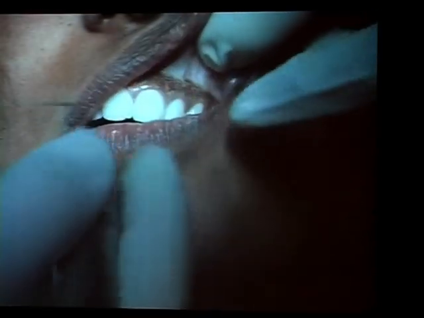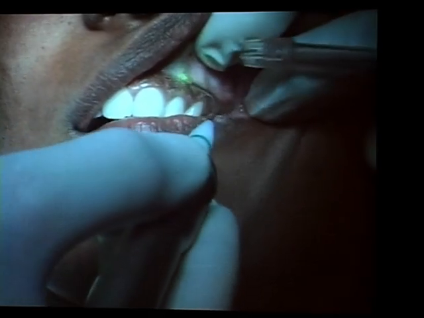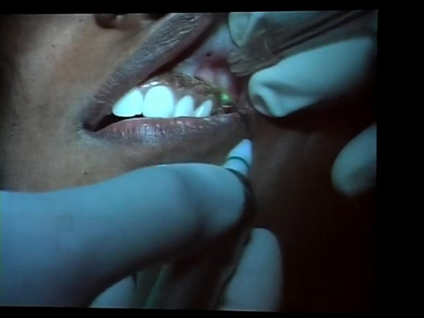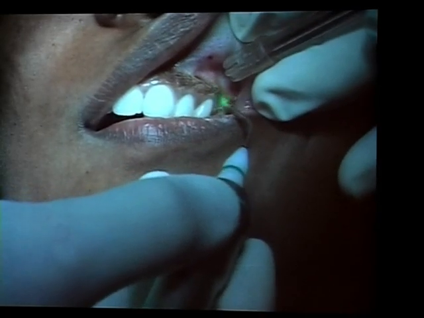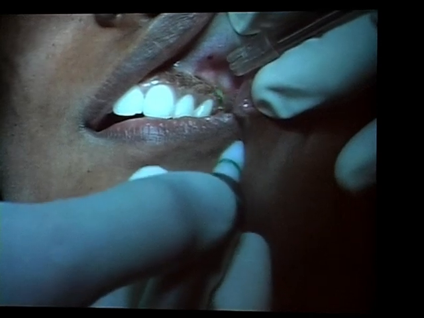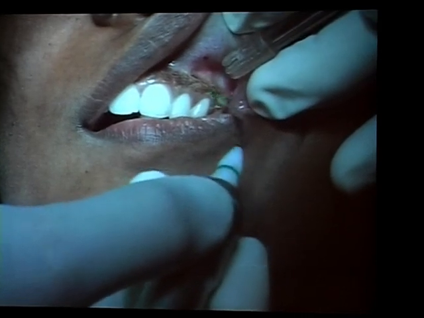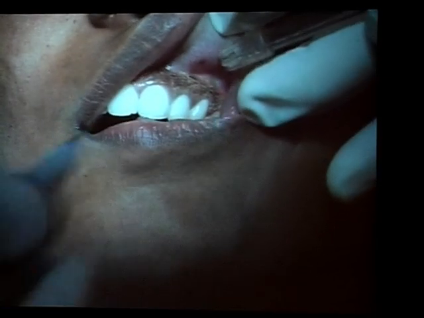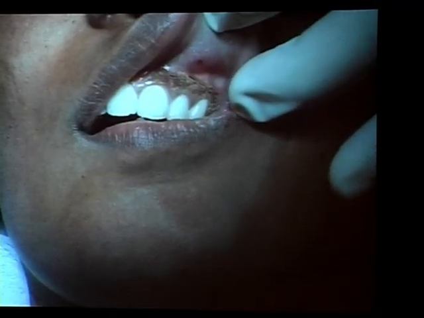And remember, this is continuous wave mode. Okay, take a look at it.